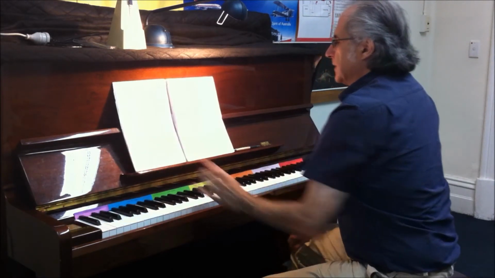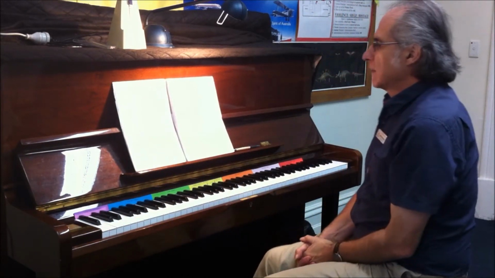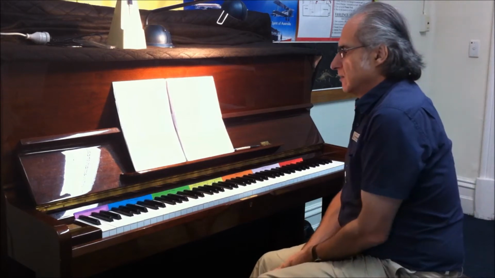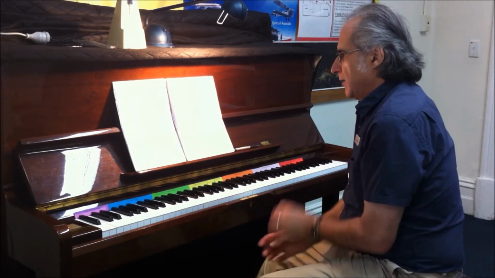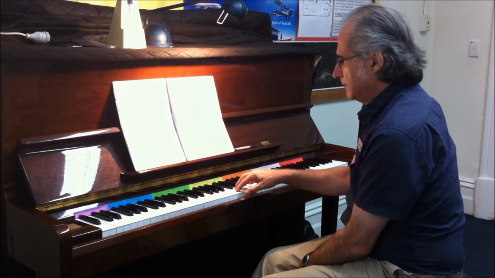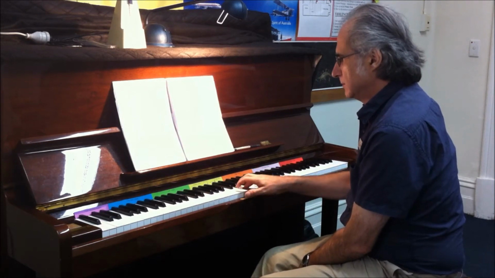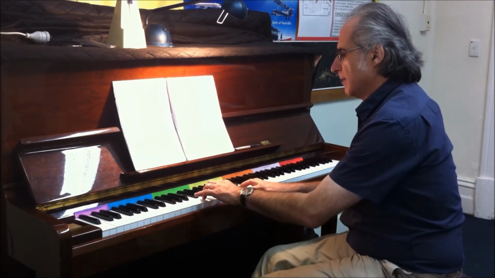So we've covered the skipping in both the right hand and the left hand, and now we just combine from one hand to the other, treble, and then the bass.